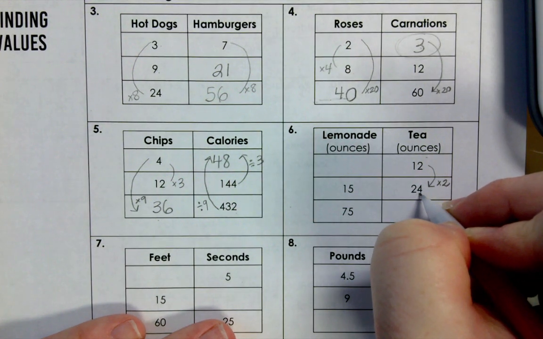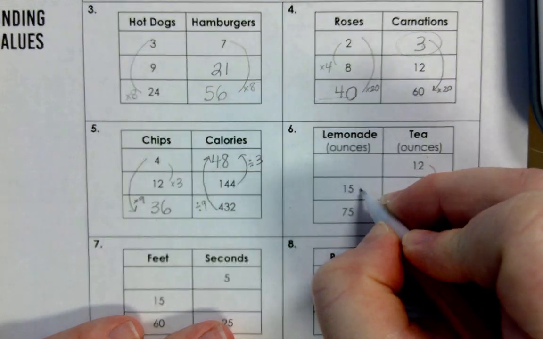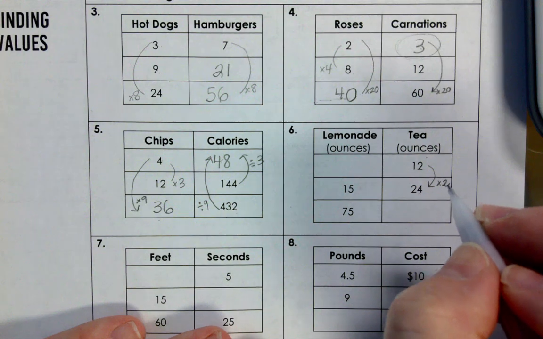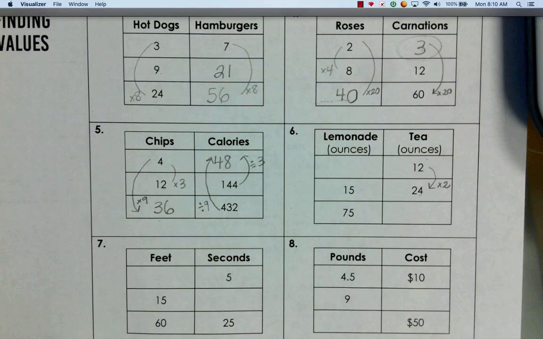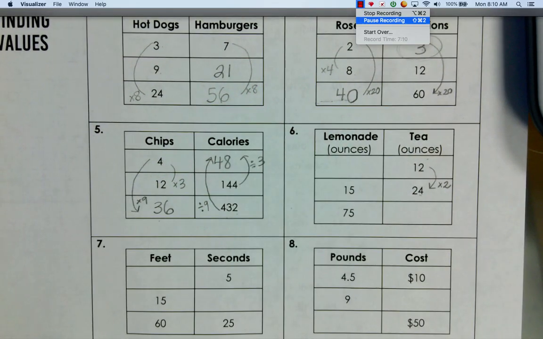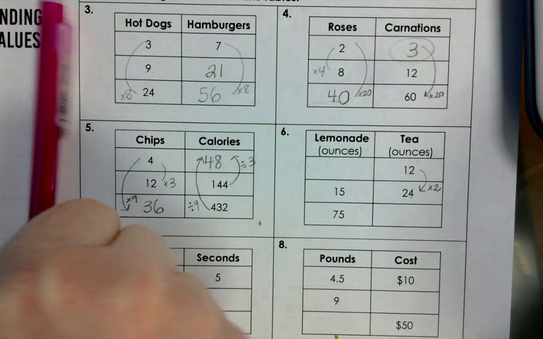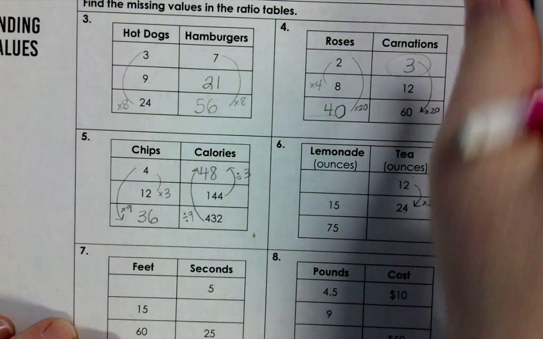Now already I know you're like, wait a minute, Ms. Collins, 15 divided by 2 is not a whole number. Oh, and I'm going to pause because someone's coming in. Okay. I was interrupted, but we're okay now.